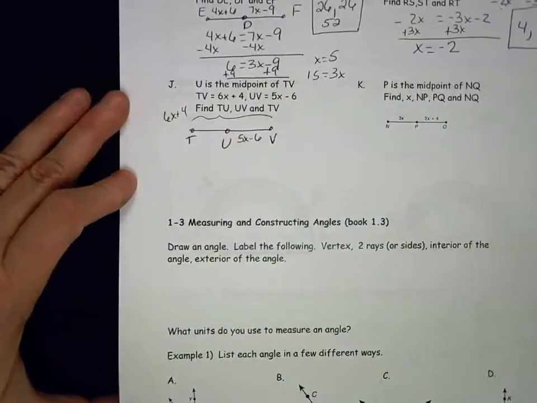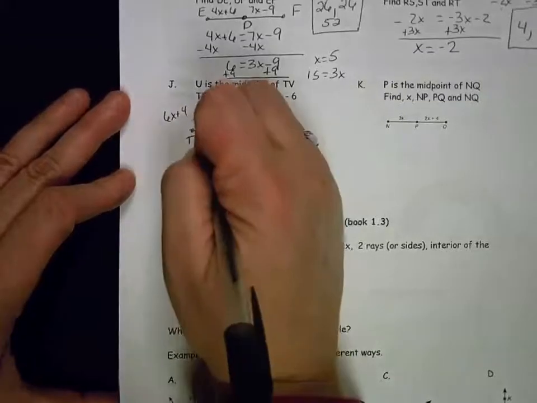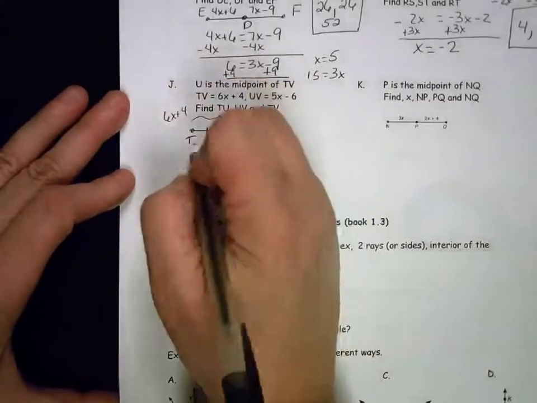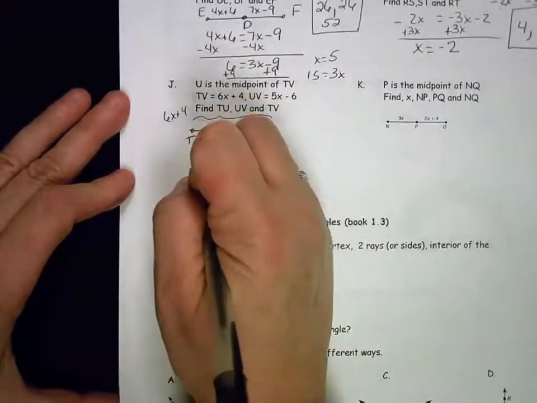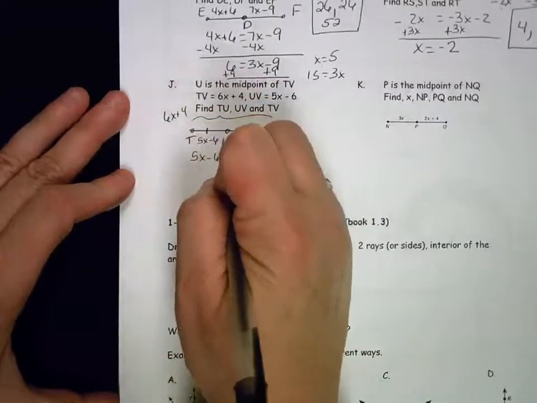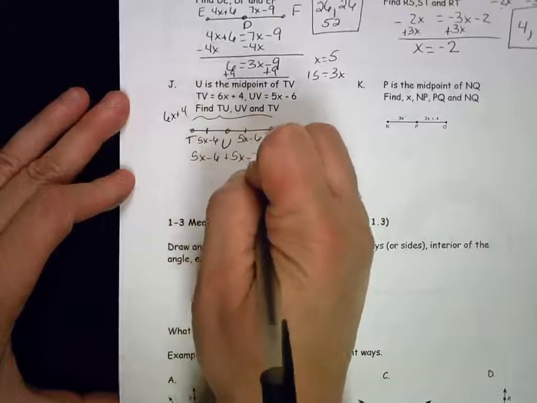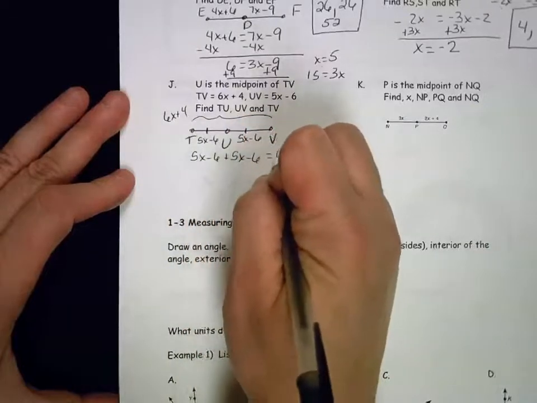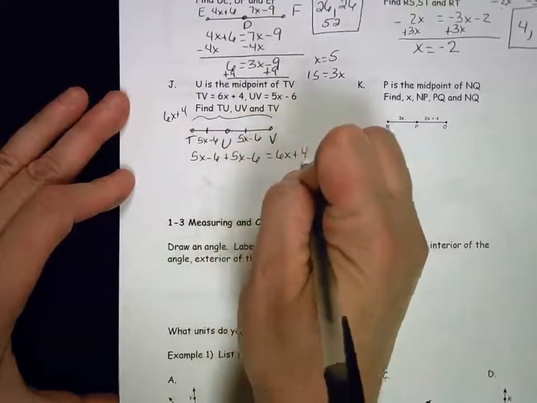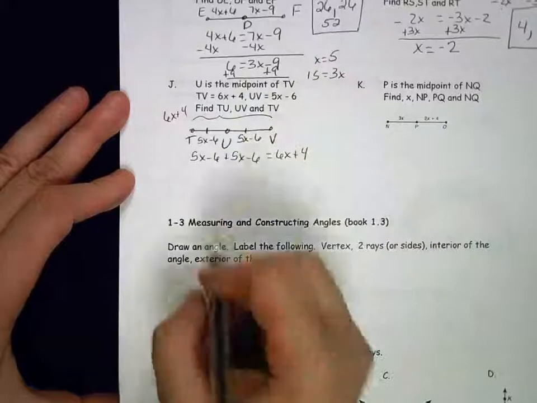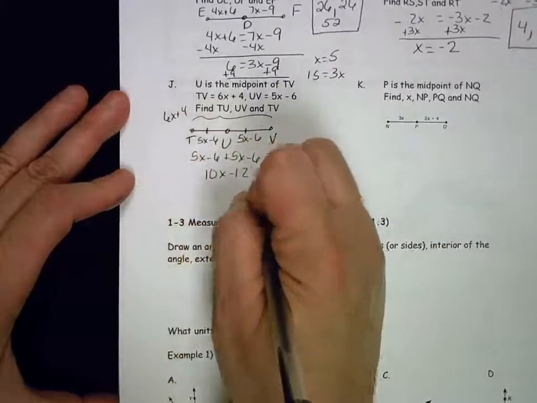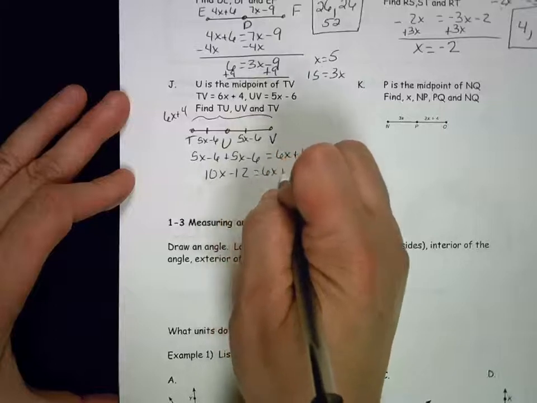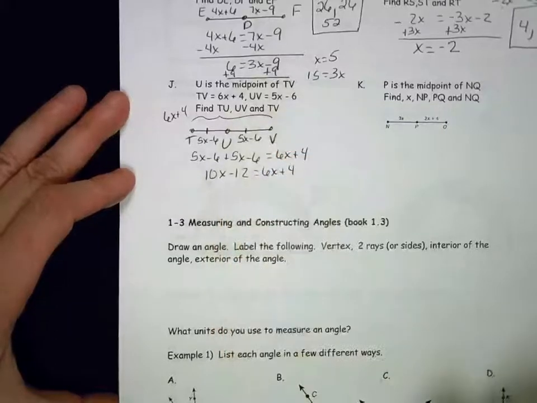And again, kind of looks like we don't have enough information, but we know that these two pieces are the same size. So you will have 5x minus 6 plus 5x minus 6 equals 6x plus 4. So that becomes 10x minus 12 equals 6x plus 4.